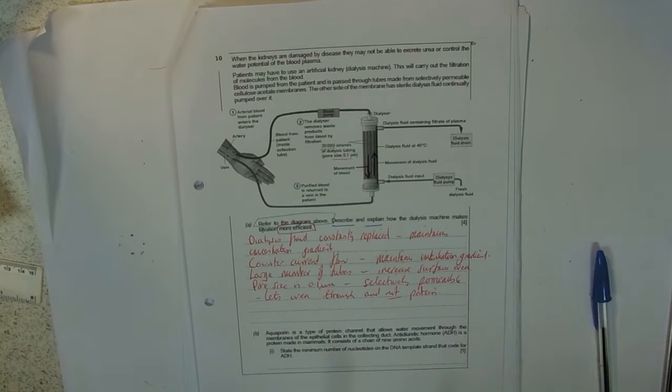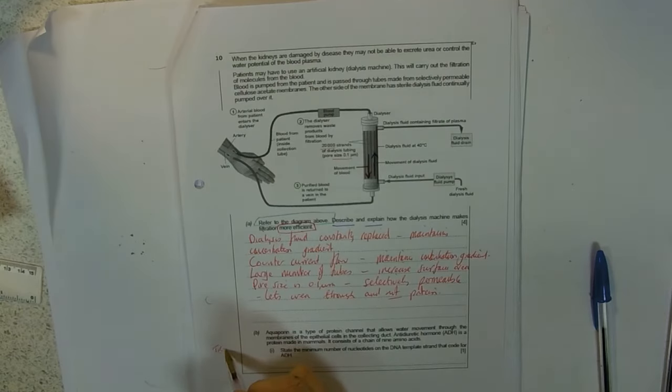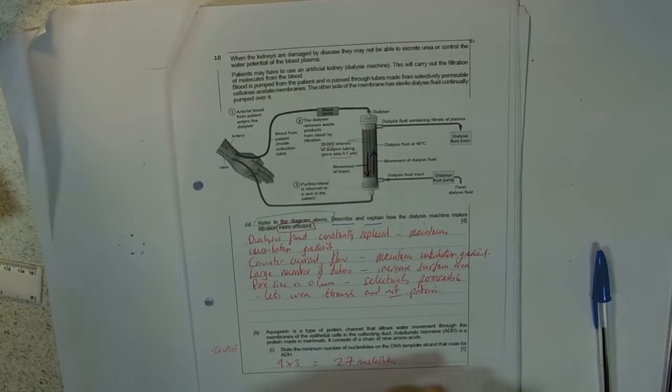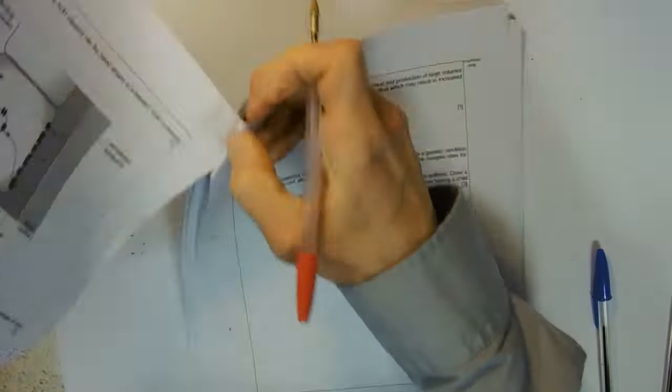So just a bit of core concepts revision, and you should remember the triplet code. So we've got 3 bases that would code for 1 amino acid. So if we've got 9 amino acids, it's 9 times 3, which is 27 nucleotides. So straightforward if you can remember your protein synthesis.